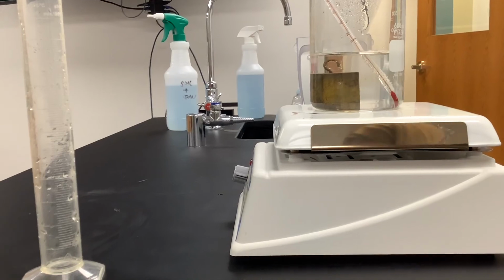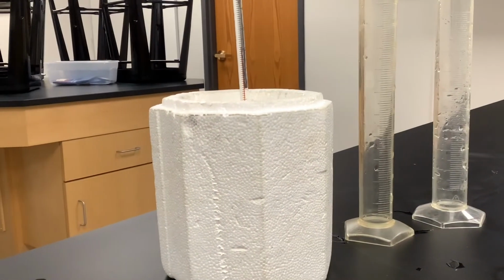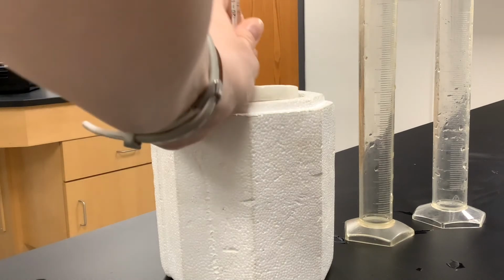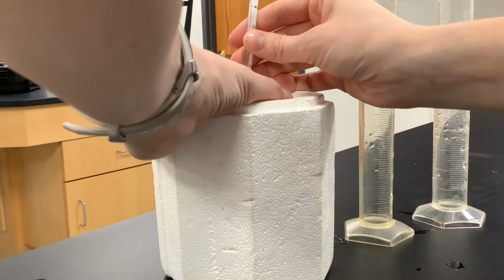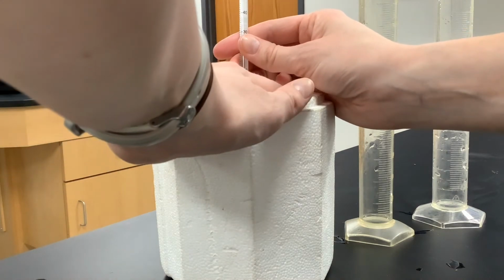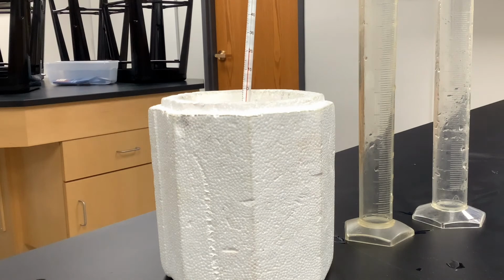Now I'm going to transfer that, move this first into the calorimeter. Put the lid on right away so it's as insulated as possible. And then we're going to wait and make sure we really are taking a good, accurate temperature, that it's not rising anymore.